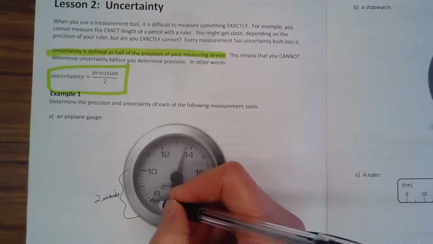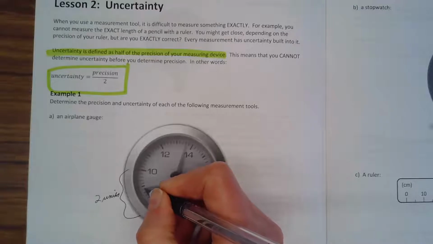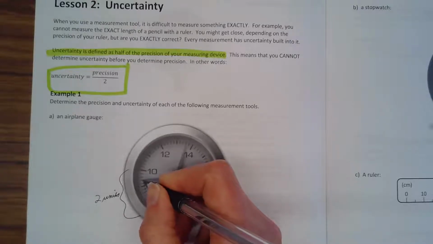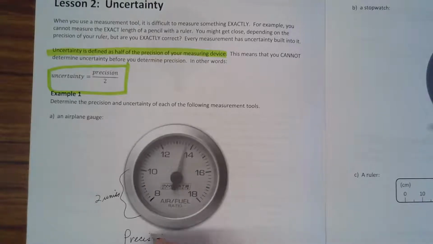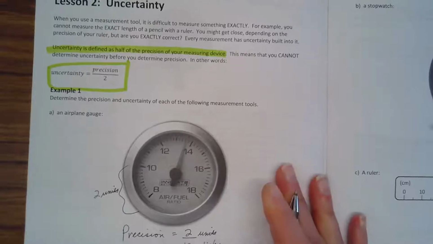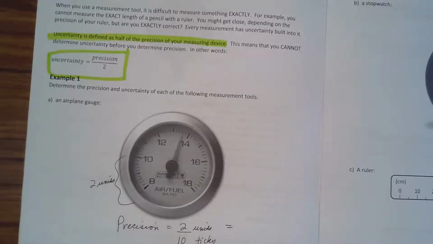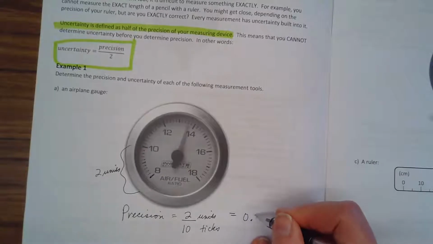Now I'm going to count the ticks. I'm going to start at 8. I don't include the one I start with. 1, 2, 3, 4, 5, 6, 7, 8, 9, 10. The precision equals 2 units divided by 10 ticks. What's 2 divided by 10? 0.2.